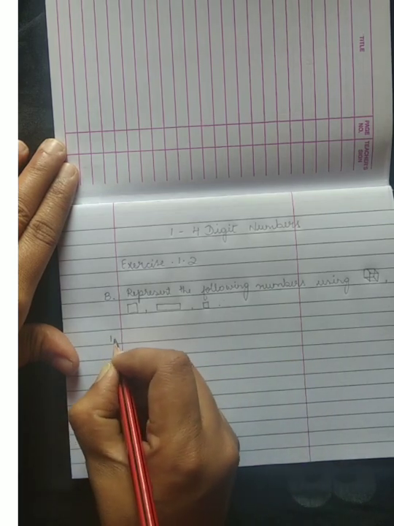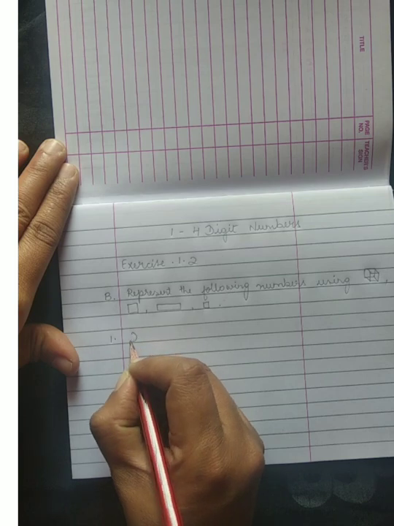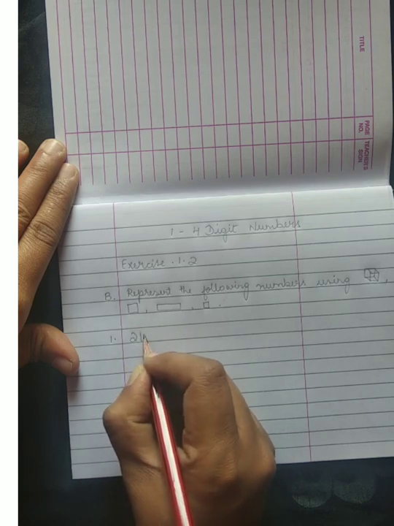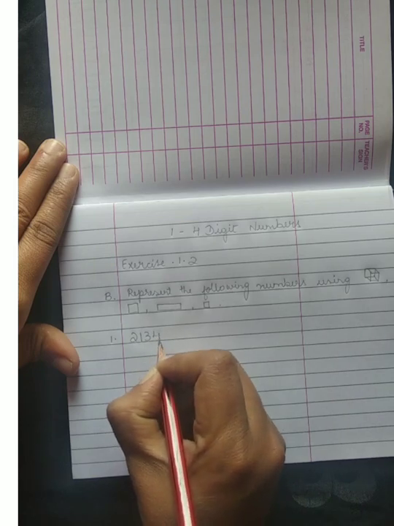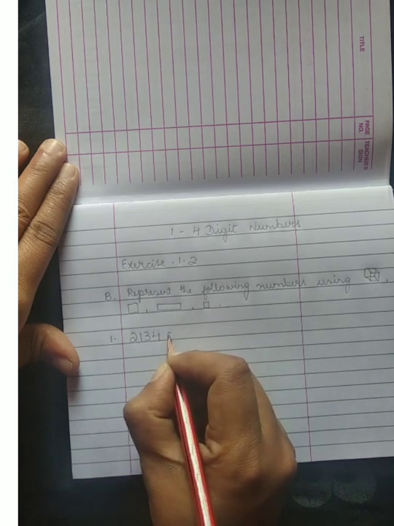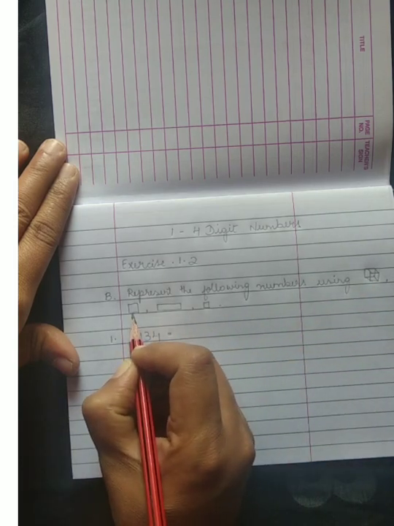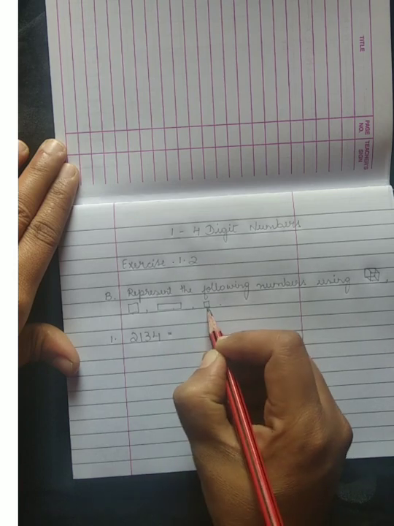Of this, first question is 2134. Now we have to represent this using cuboids, cubes, rectangle, and small squares.